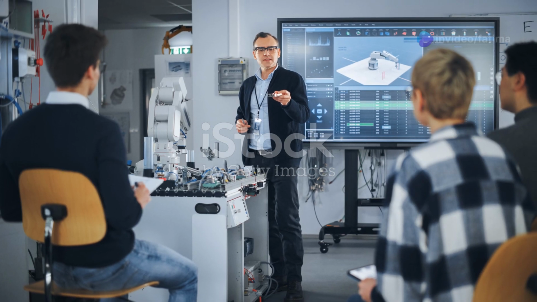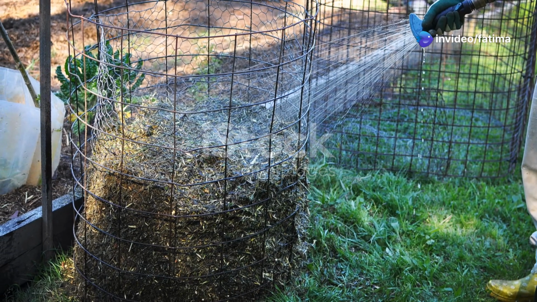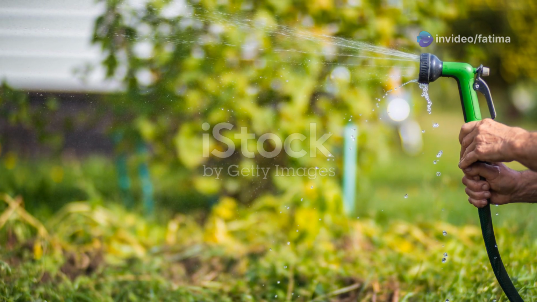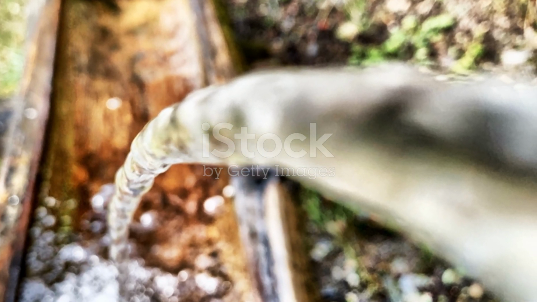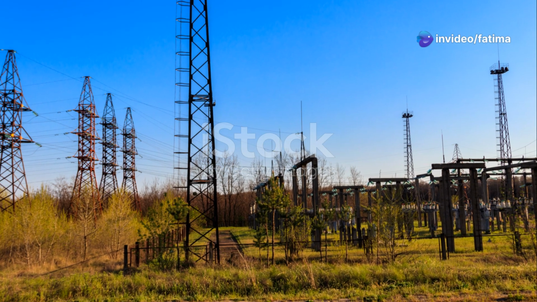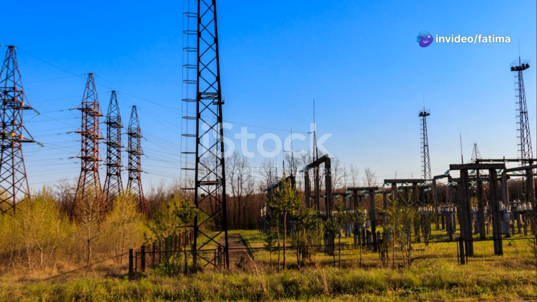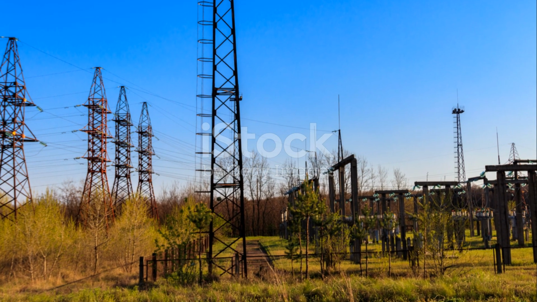Alright, let's start with the relationship between voltage and current. Imagine you're watering your garden with a hose. The water pressure or voltage pushes water through the hose. If you increase the water pressure, more water flows through the hose, which means increased current. Simple, right? For example, if you double the voltage across a conductor, the current will also double, assuming the resistance stays the same. Easy peasy.